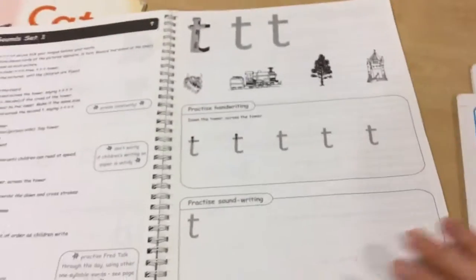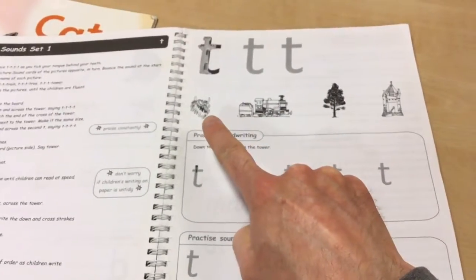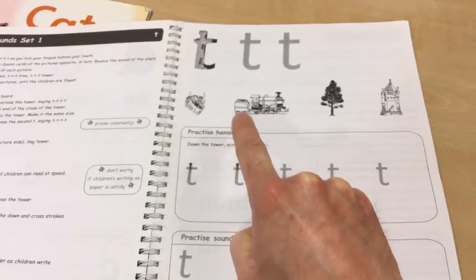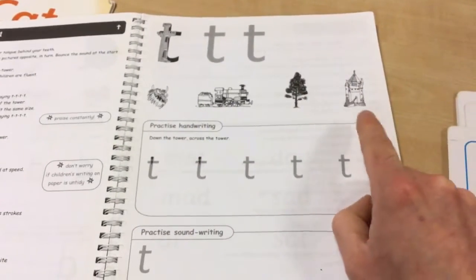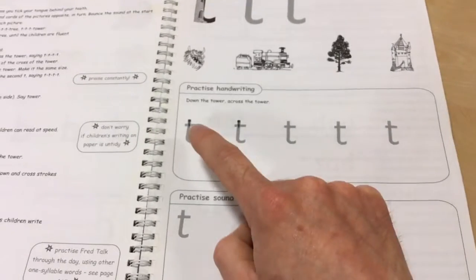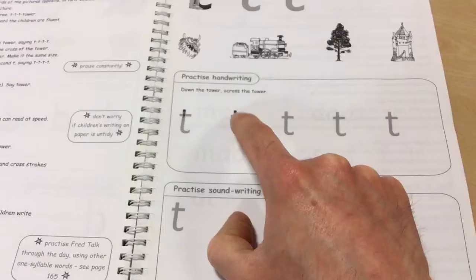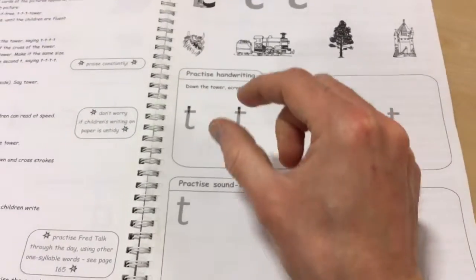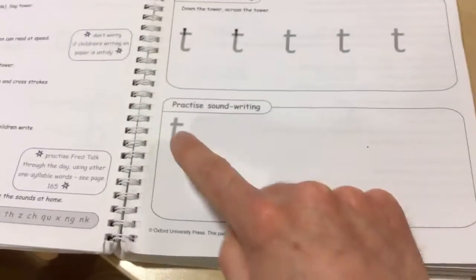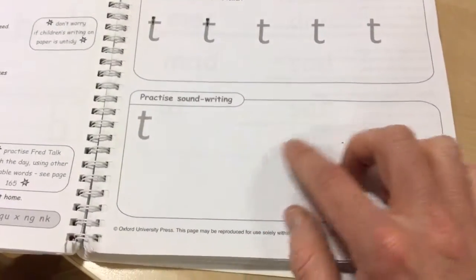Again they can practice saying words with T, like tip for teeth, tip for tree, tip for tower, and it will give you the example. You can put this in their phonics folders, and it tells you the patter there, down the tower, across the tower. They can practice with their finger, and then they can practice using their pencils, and they can have a go at the bottom. The more they practice, the better they get, like with anything really.